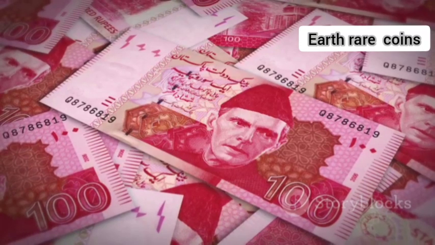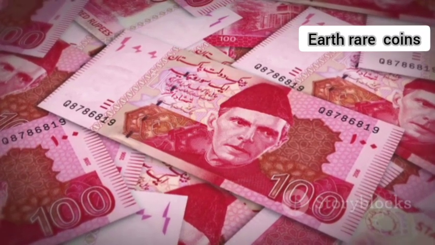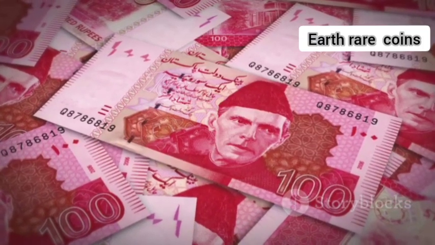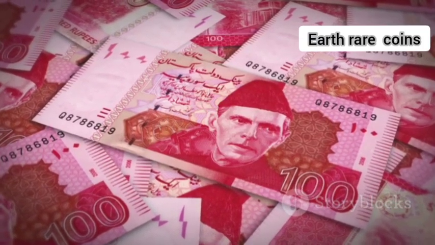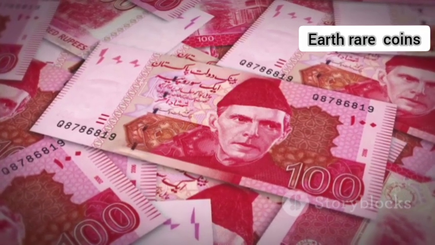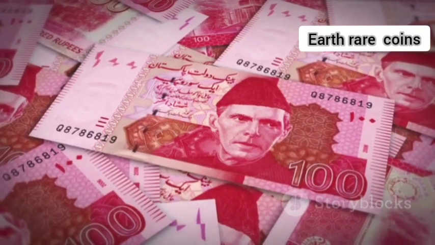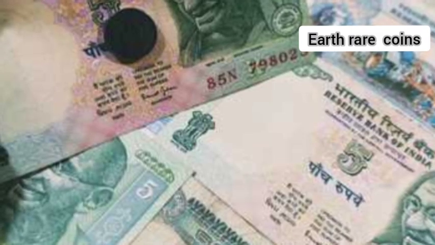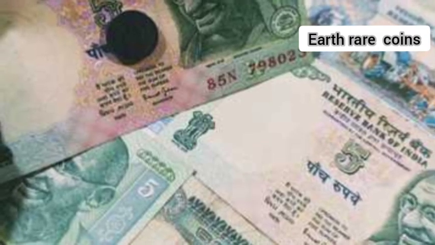A few months after its establishment, the State Bank of Pakistan began to issue the country's first series of banknotes. On October 1, 1948, the first Pakistani currency notes were introduced. These were emergency issues, printed quickly to replace the stamped notes. The initial denominations were 5, 10, and 100 rupees.